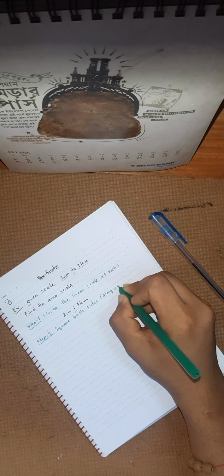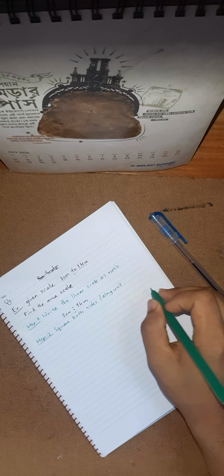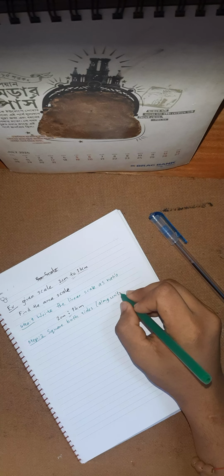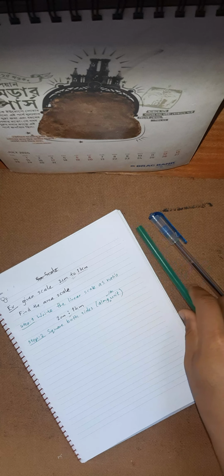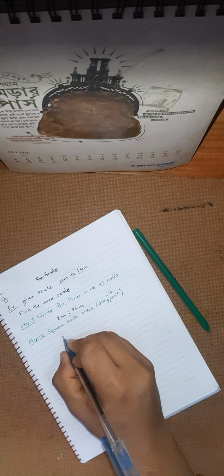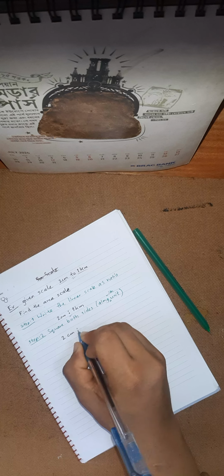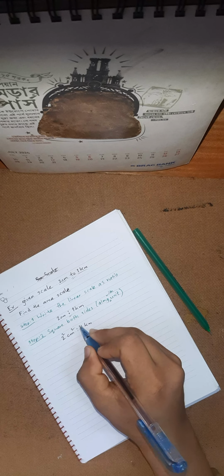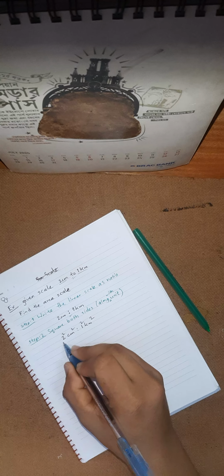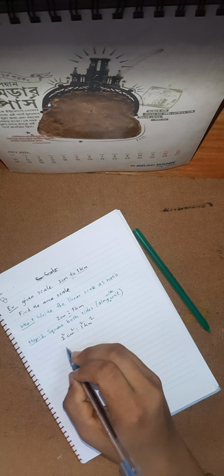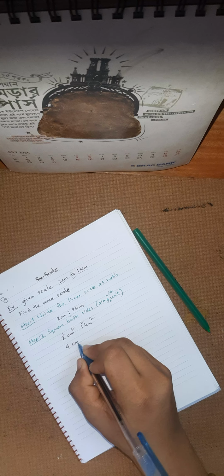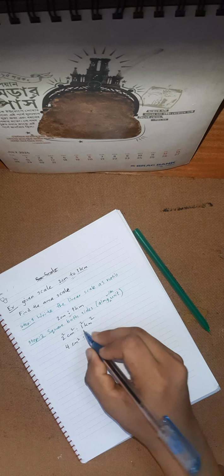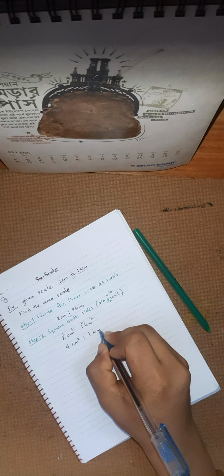I've seen students who just miss the units and mess up the math. So write the width along with units. So how do we do that? 2 centimeter is to 1 kilometer. Squaring both sides, square, square. That gives us 2 square. What is that, students? 2 square is 4, 2 into 2 is 4. Then 4 centimeter square is to 1 square, which is 1 kilometer square.